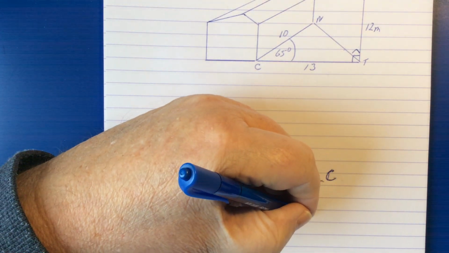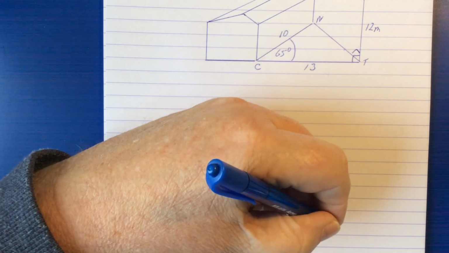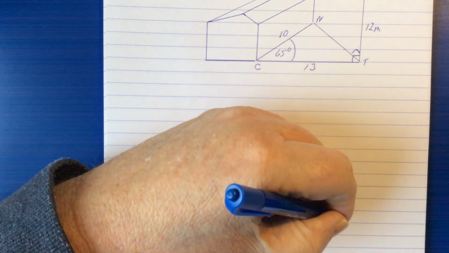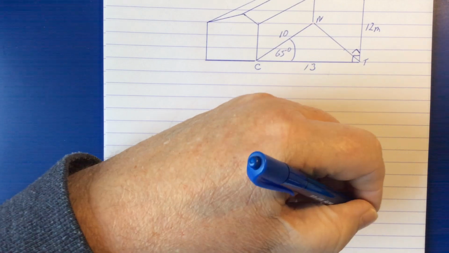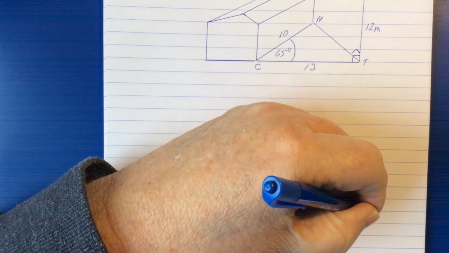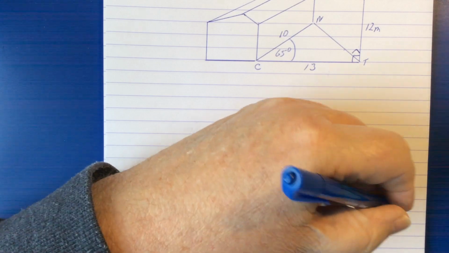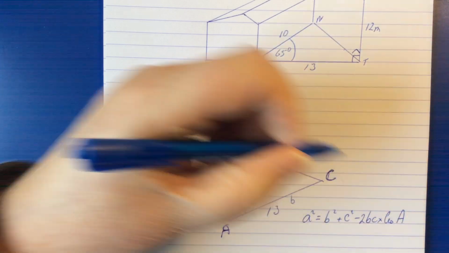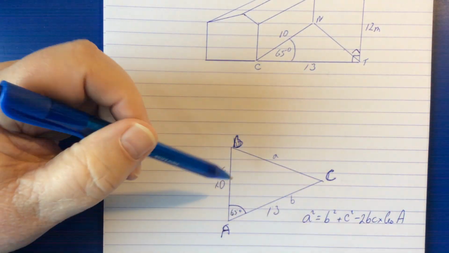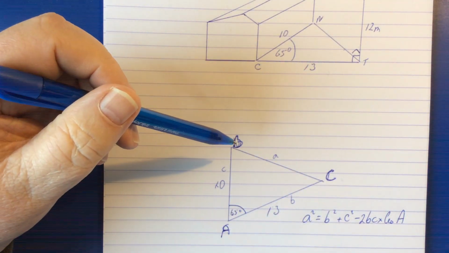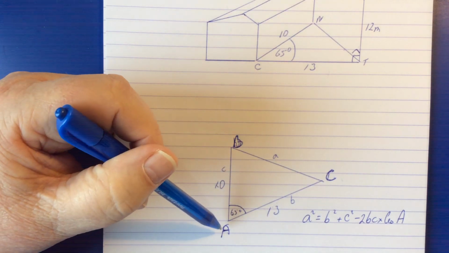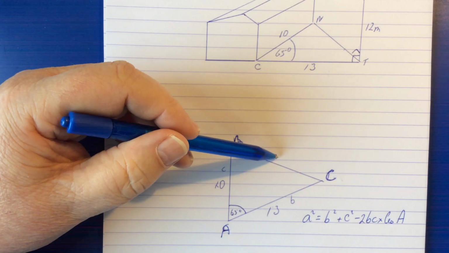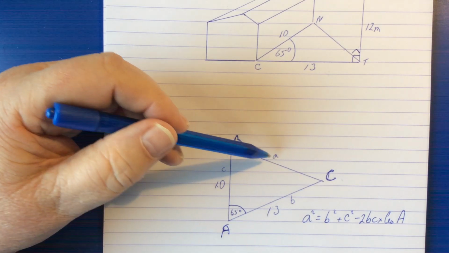Well, the form of the rule that we're looking at in this case is a squared is equal to b squared plus c squared minus 2bc times the cosine of A. Now, the naming conventions for a triangle, in case you don't quite understand what I did: if we call this angle A, then the side that's opposite it is little a.